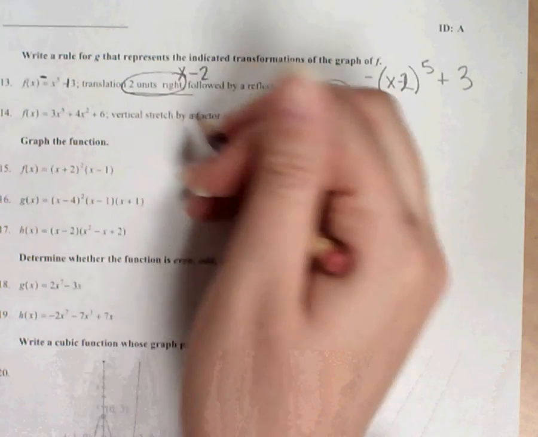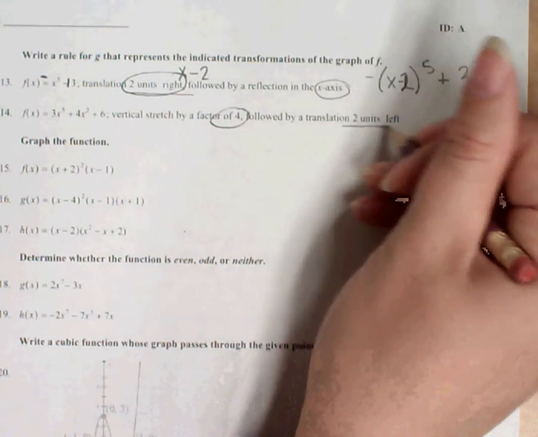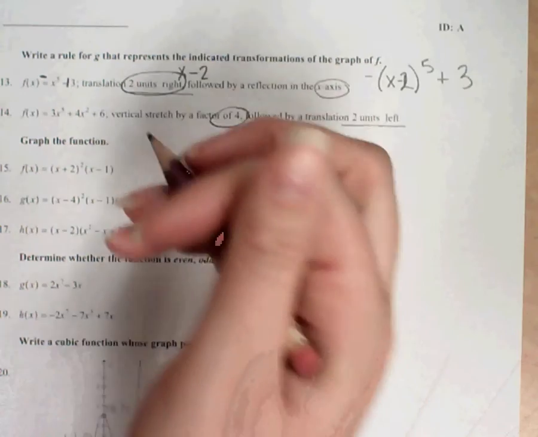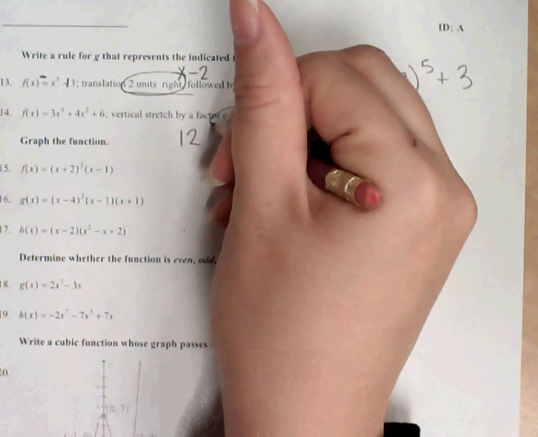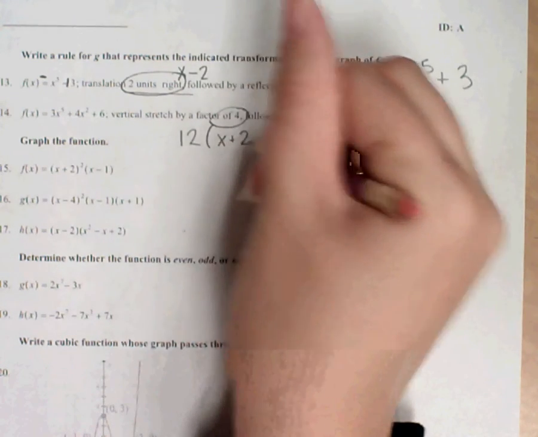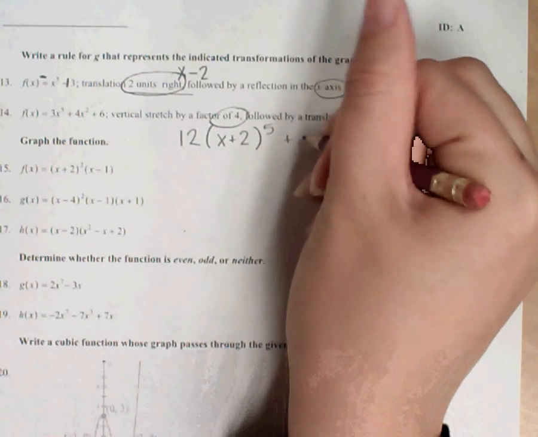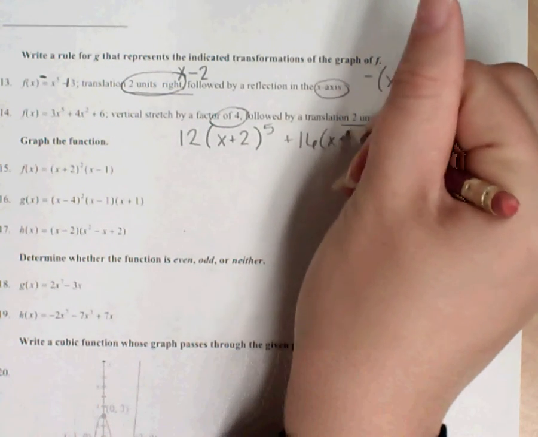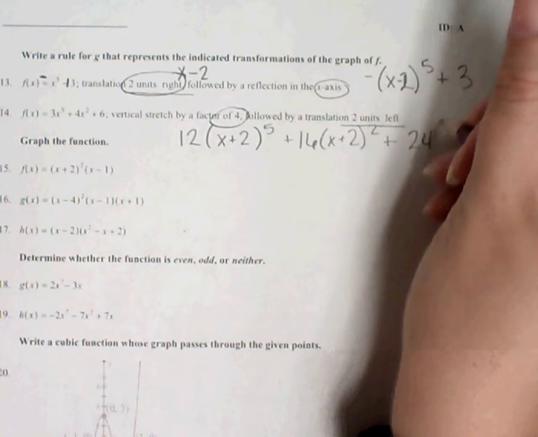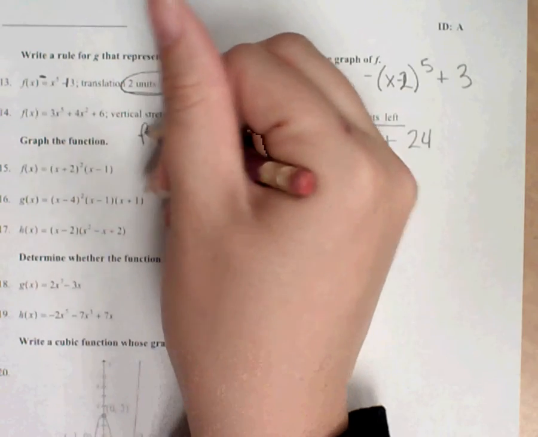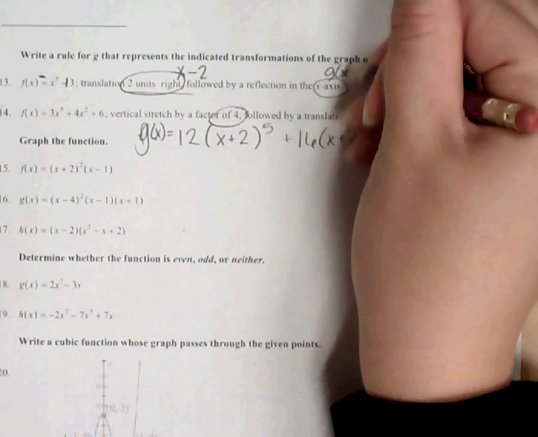Our next one, we have a vertical stretch by a factor of 4, followed by a translation 2 units left. Okay, so I'm going to multiply all of these numbers by 4, so I'd have 12, and then I'm going to add 2 to my x value. So I'm going to have (x plus 2) to the 5th, plus, and 4 times 4 is 16, (x plus 2) squared, plus, and 4 times 6 is 24. g of x equals this.